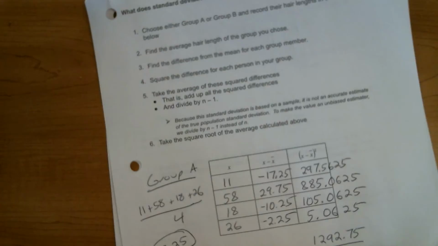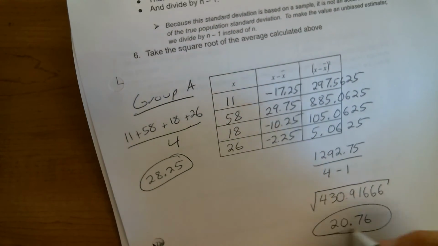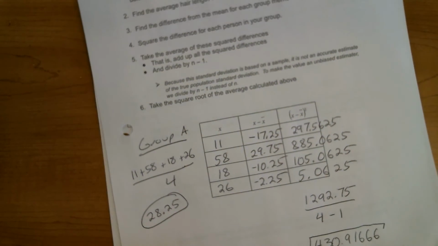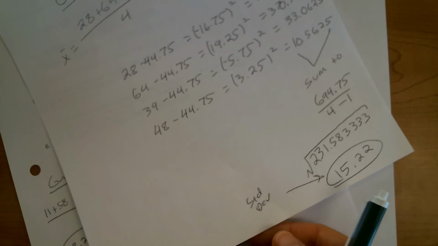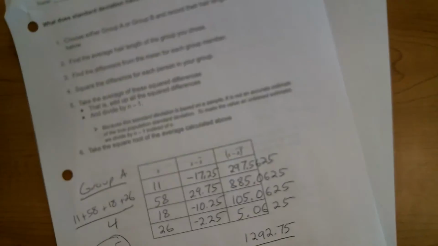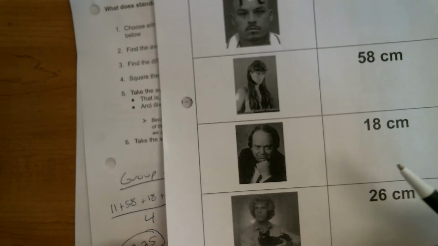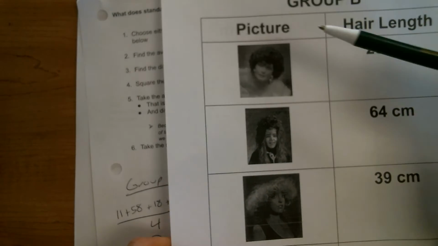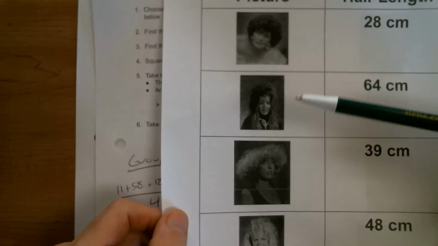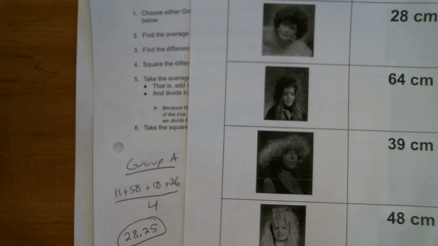So we just did the calculations, all right? So group A had a standard deviation of 20.76. Group B had a standard deviation of 15.22. All right, so if we look at this, group A had the larger standard deviation. Group B had the smaller standard deviation. All right, so how could we have known that without actually doing the calculations?